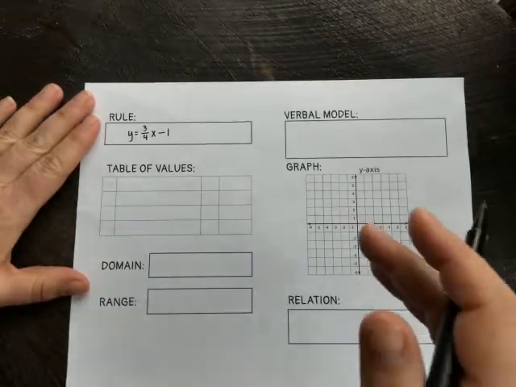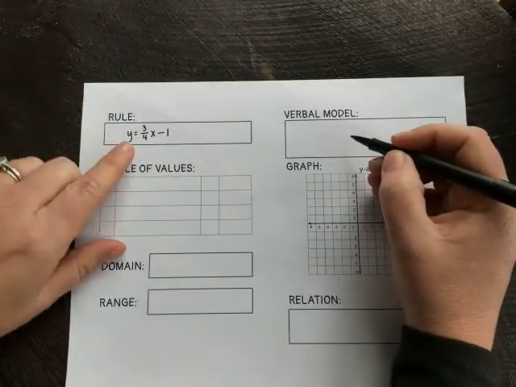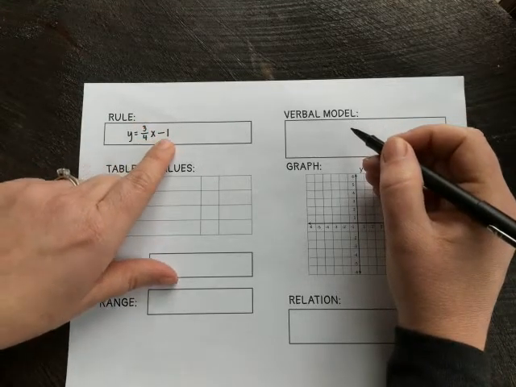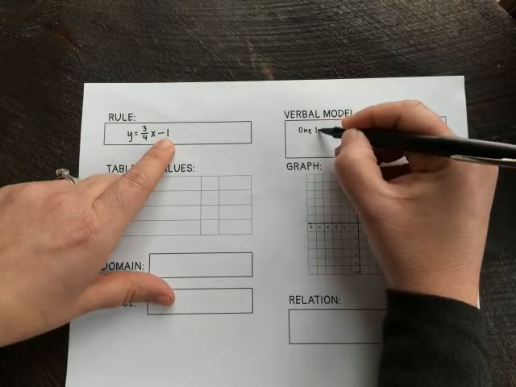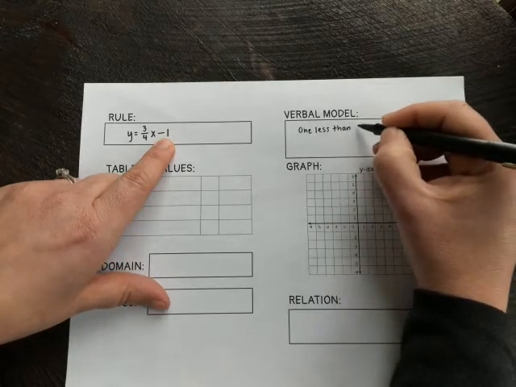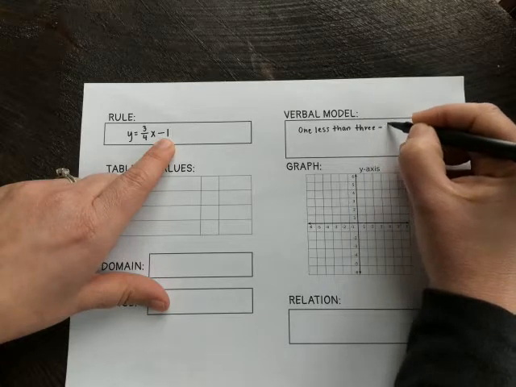So the first thing I'm going to do is make my verbal model. I can see that y equals 3/4 x minus 1. So I'm going to start with 1 less than 3/4, and remember we have to write it in words.